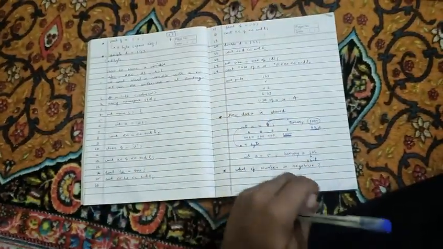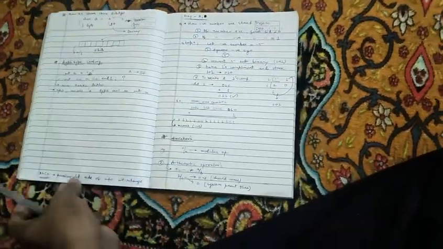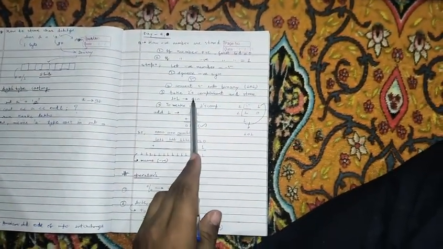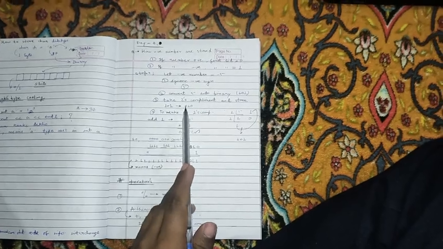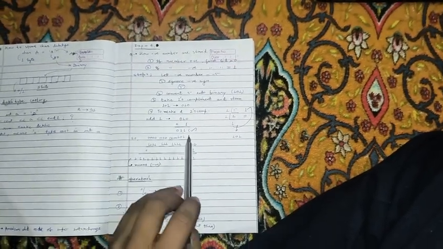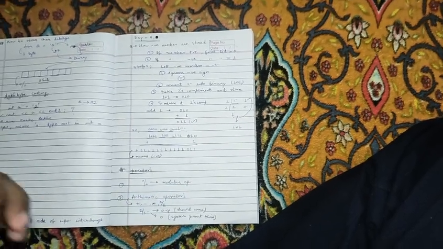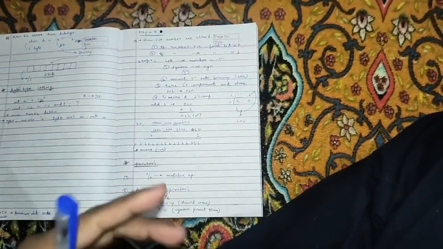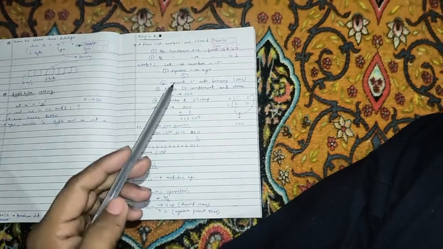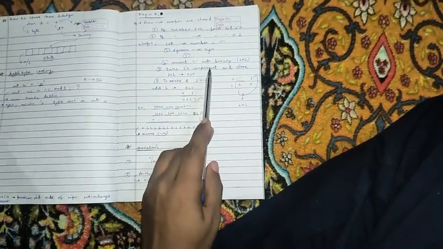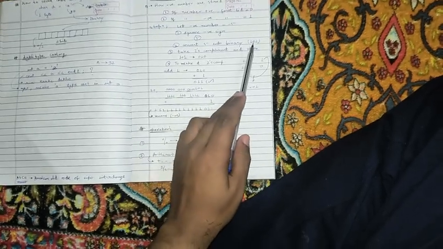Now another thing: we will take the 2's complement of 101. These are the steps for a negative number. To check and store a negative number in the data type, we take the 2's complement.